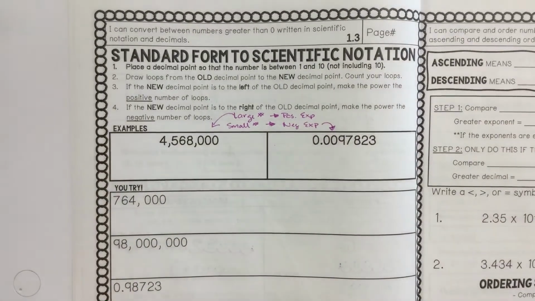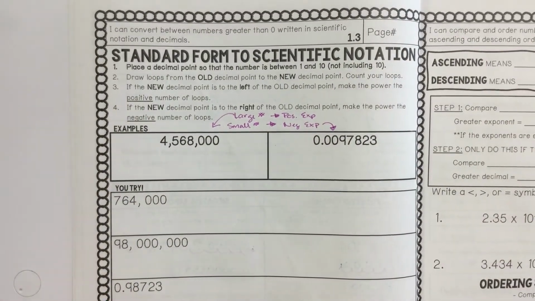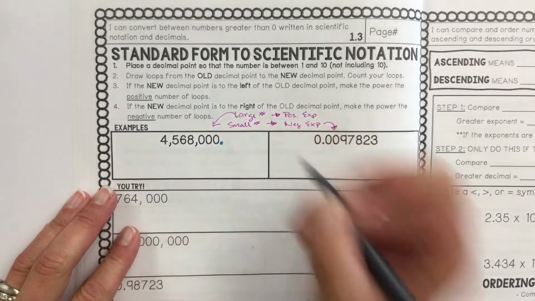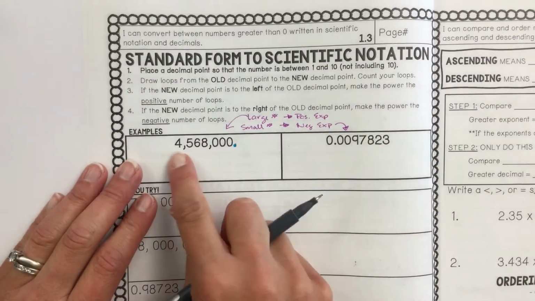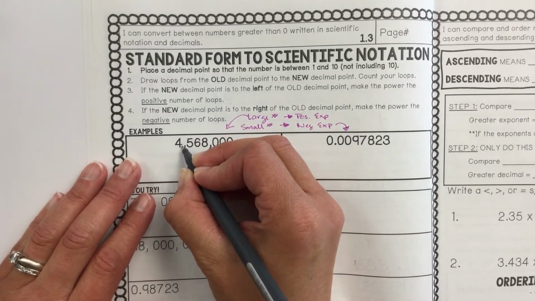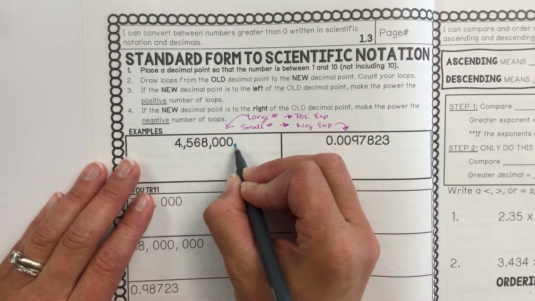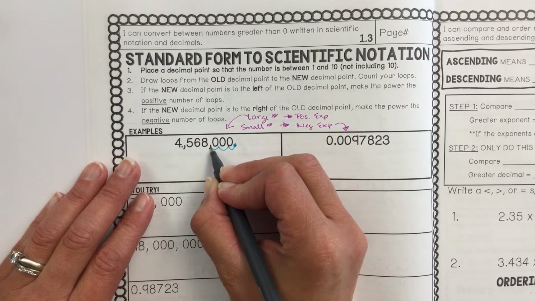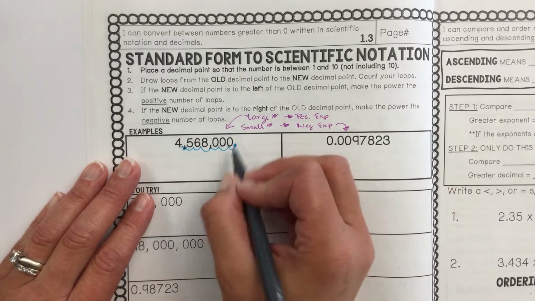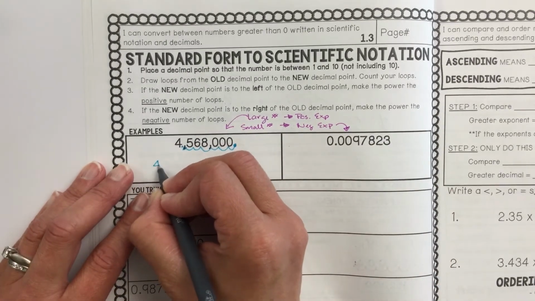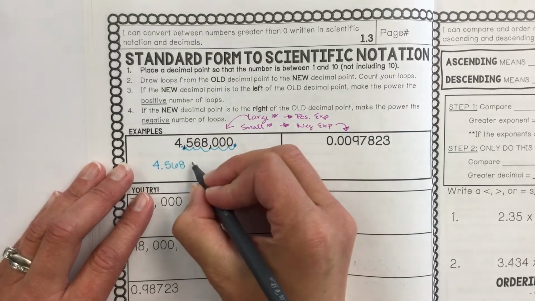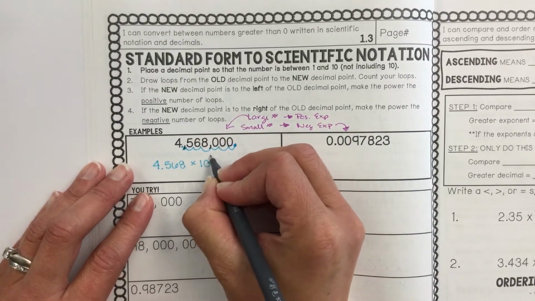Now if it's a whole number, there's no decimal point here, but there's an understood decimal point right here. So I have to make this a number that's smaller than 10 but greater than 1. So I know my decimal point is actually going to go right here. So I'm going to make my loop-de-loops. 1, 2, 3, 4, 5, 6. So I moved 6 places. So this turns out to be 4.568, you can drop the zeros, times 10 to the 6th.